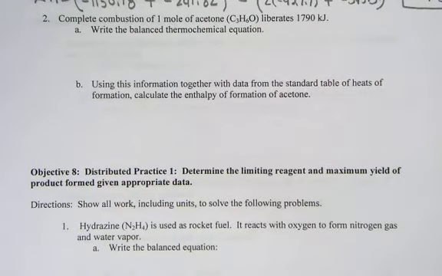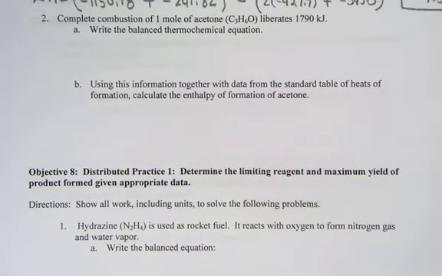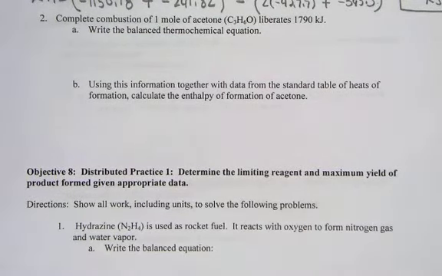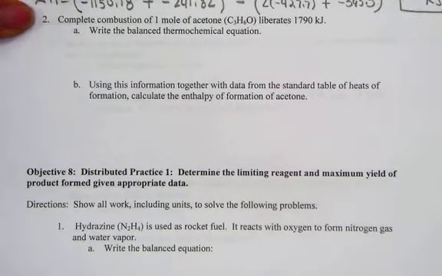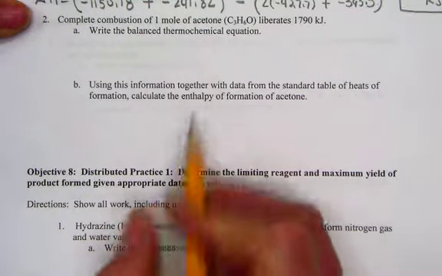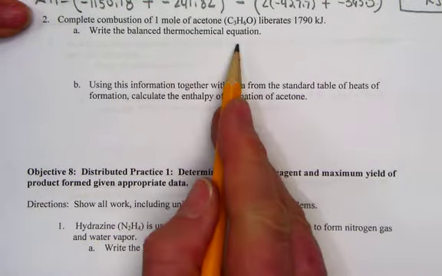Our second question, looking at standard heats of formation, again using our tool page, the Appendix C from our textbook. It reads, complete combustion of 1 mole of acetone liberates 1790 kilojoules. Let's write the balanced thermochemical equation.